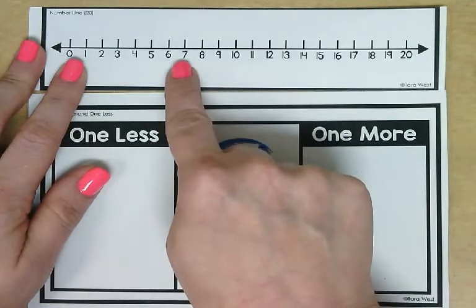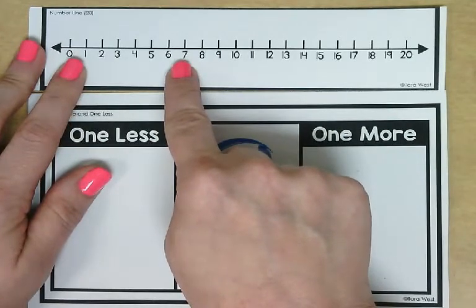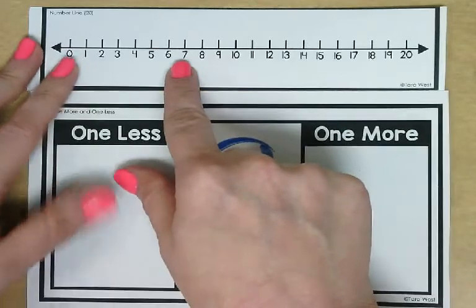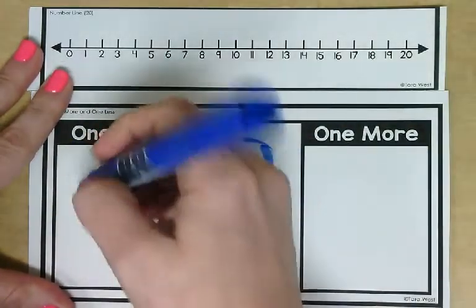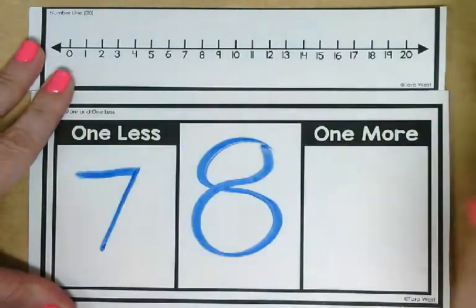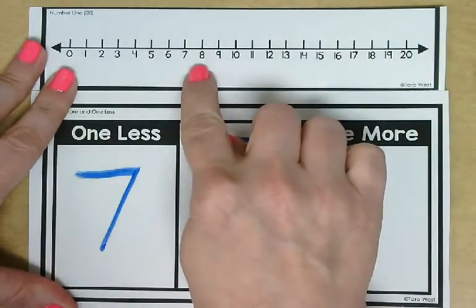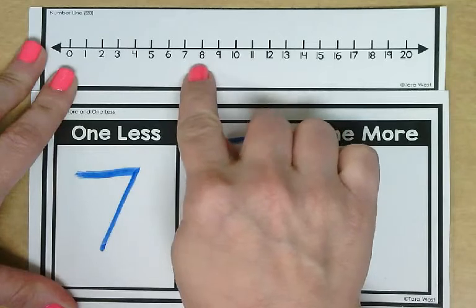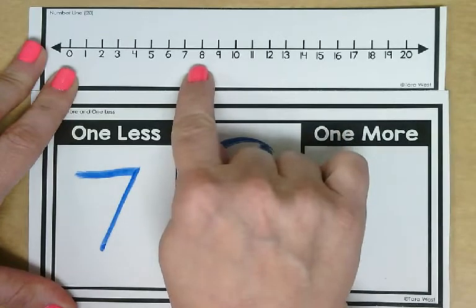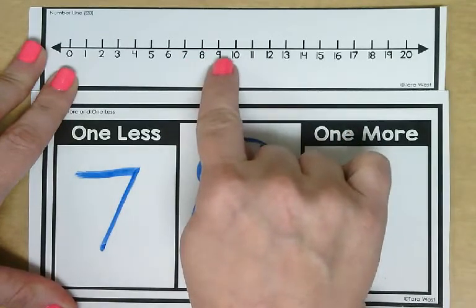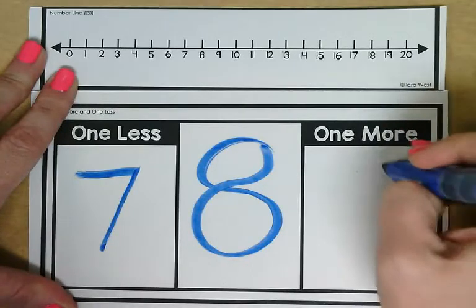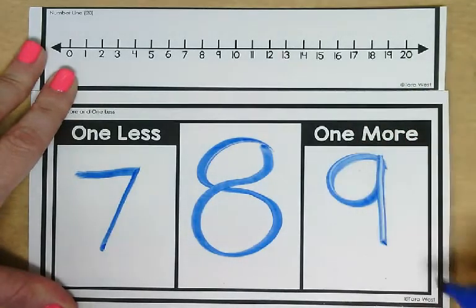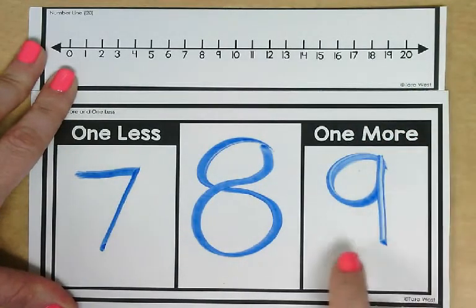What is 1 less than 8? It is 7, so we're going to write that number right here for 1 less. And then come back up to your number, which is 8. And we're going to hop forward 1 to find 1 more. What is 1 more than 8? 9. So come down to the bottom and write the number that's 1 more than 8. You're going to write 9.